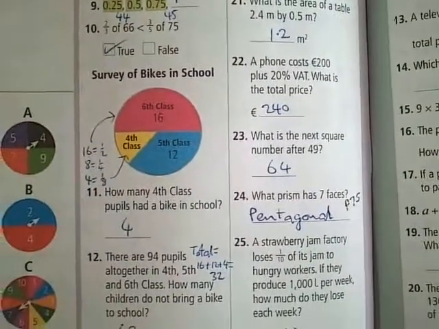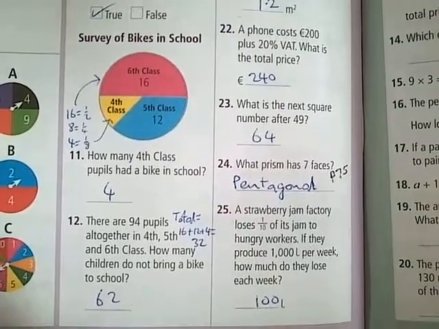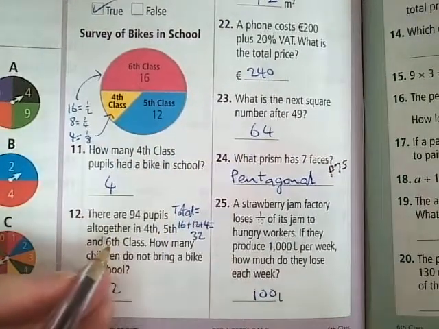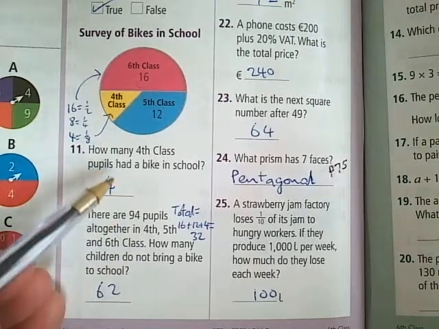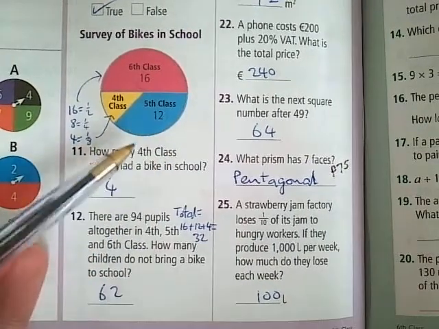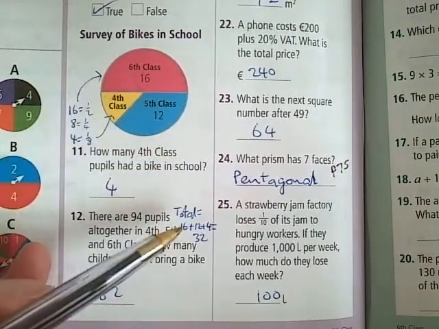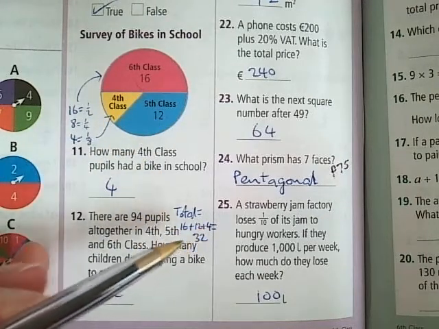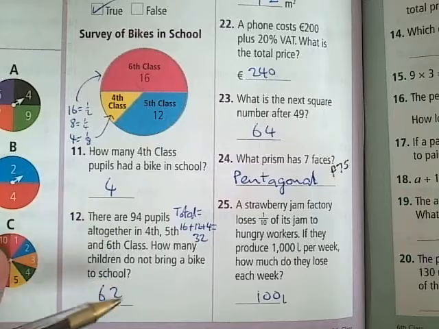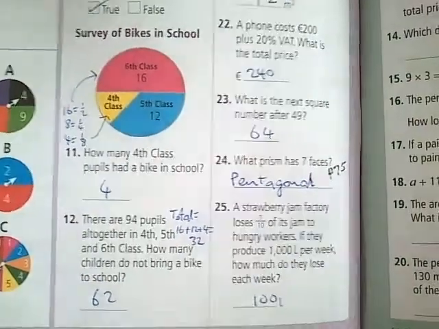Question number 12. There are 94 pupils altogether in 4th, 5th, and 6th class. How many children do not bring a bike to school? So what we have to do is add up the number of kids who do have a bike and take that away from 94. So we have 16 plus 12 plus 4. That's a total of 32. Take 32 away from 96, and your answer is 62 kids don't have bikes in school.